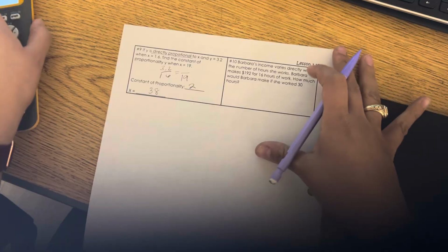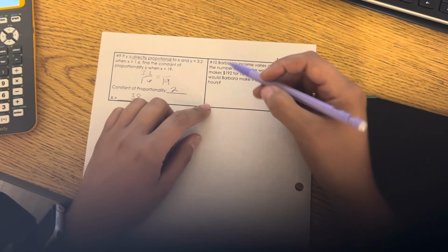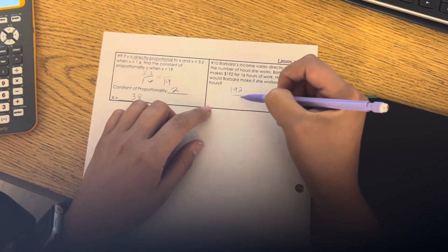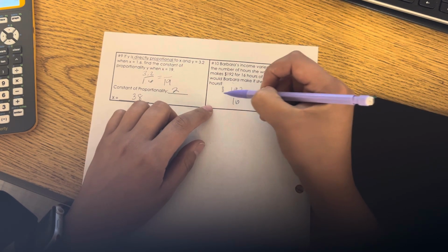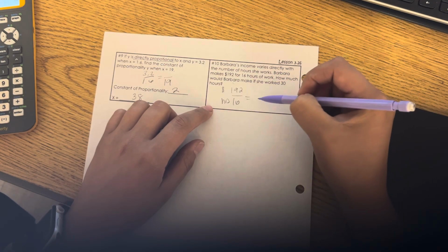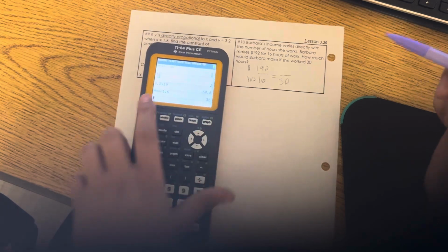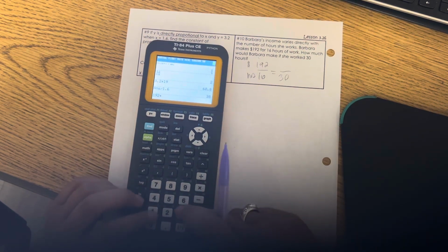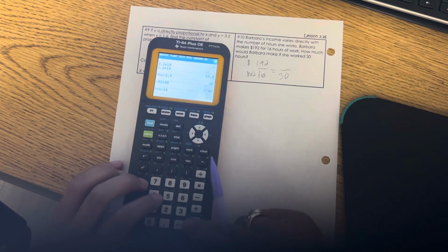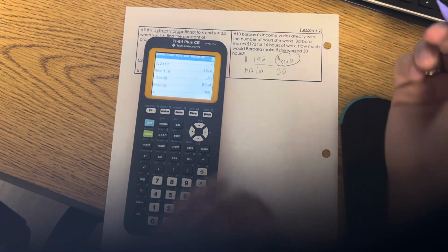Another way you could see it is in word problems. So Barbara's income varies directly with the number of hours she works. Barbara makes $192 in 16 hours. So 192 is dollars and 16 is hours. How much would Barbara make if she worked 30 hours? So 30 would be in my denominator, and then I would multiply 192 times 30 and divide by 16. So it would be $360 that she would make for 30 hours. So you could see it in word problems as well.